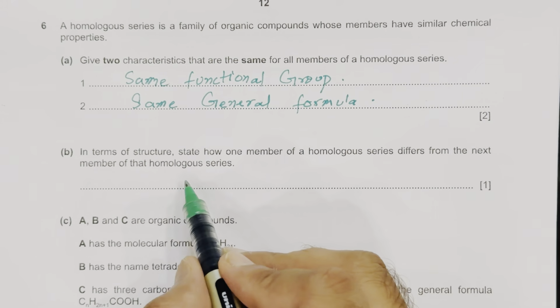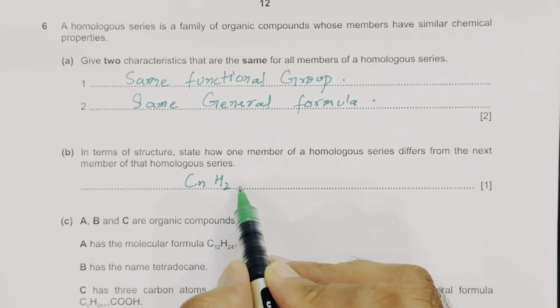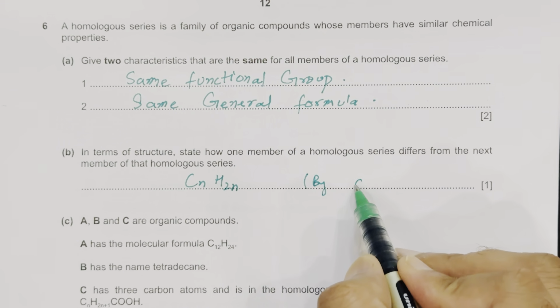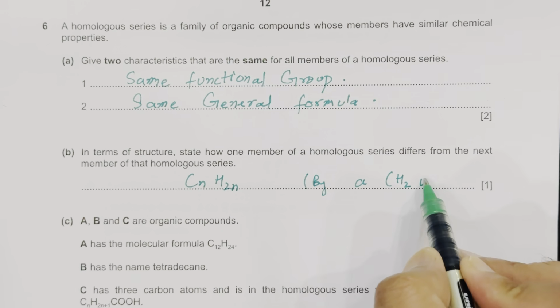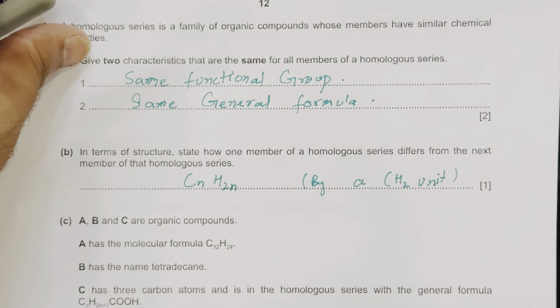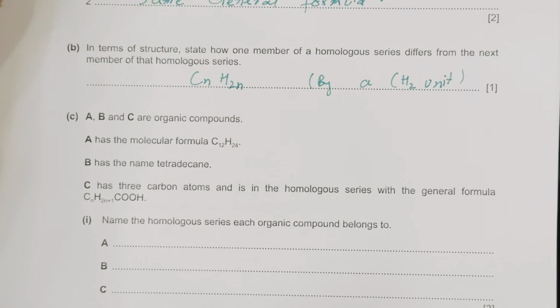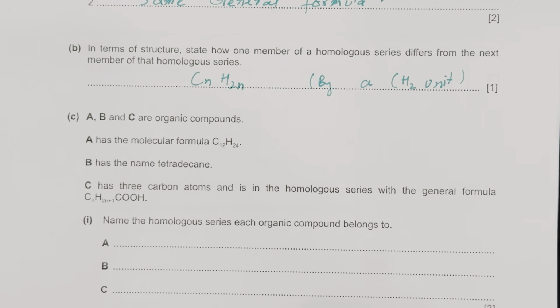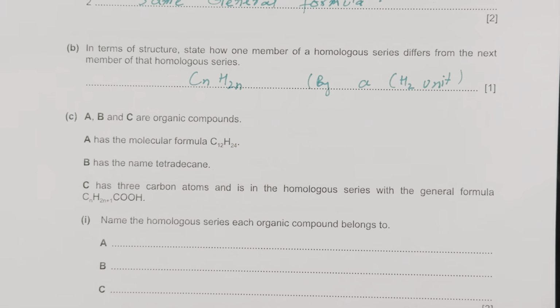Well, we can say that it would be like CnH2n. So it would differ, in the case of alkenes, by a CH2 unit. A, B, C are organic compounds. A has a molecular formula of C12H24, that is an alkene. B has the name tetradecane, that is an alkane. C has 3 carbon atoms and is in the homologous series with the general formula CnH2n+1COOH, that is carboxylic acid. Okay, name the homologous series.